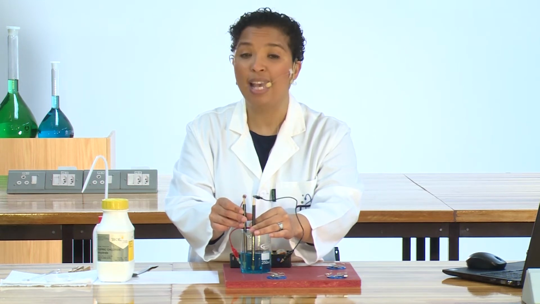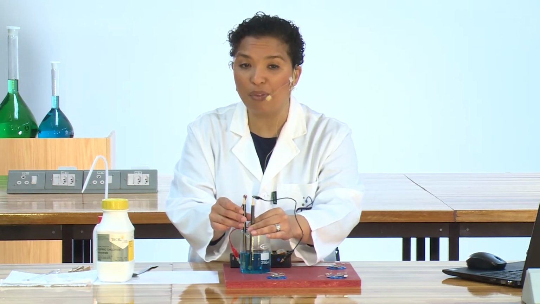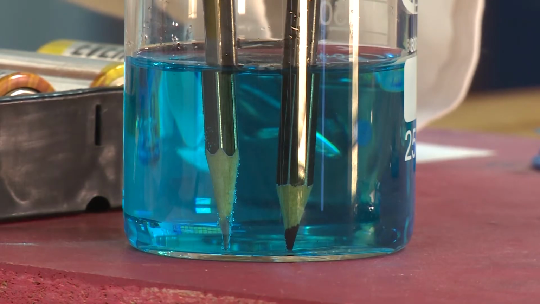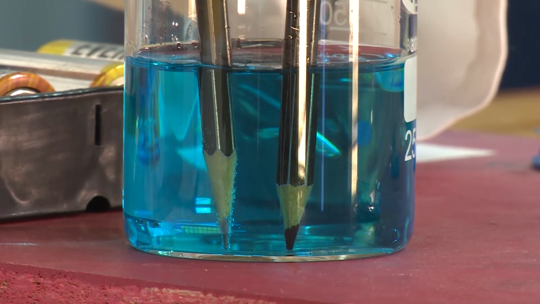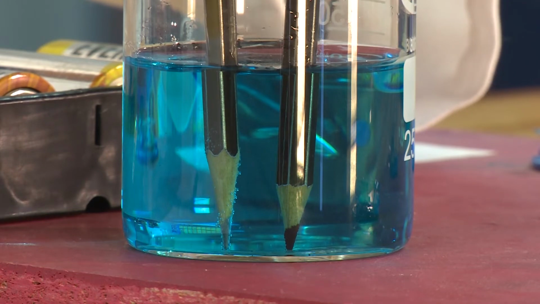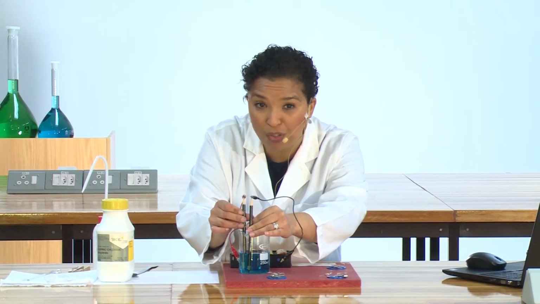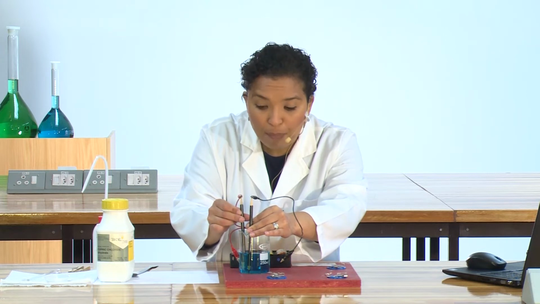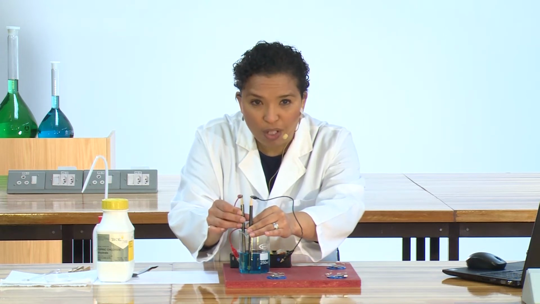Immediately I can see something happening in each of the pencils, and it's not the same thing. So if we look at our positive pencil, I see little bubbles forming, but I do not see bubbles forming on the negative pencil or on the negative electrode. There's a distinct difference. My positive electrode has got bubbles forming.